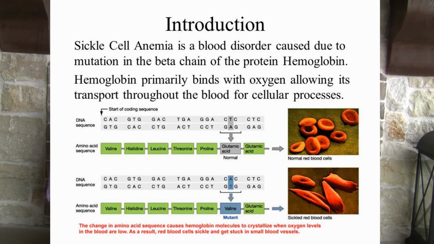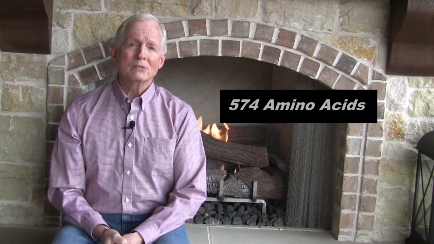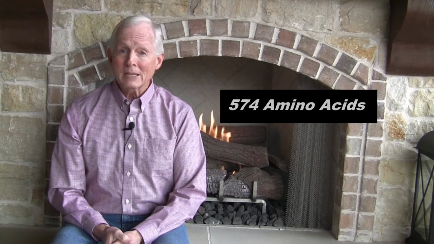The normal chain has glutamic acid in the 6th position. In the mutated chain, the 6th position has valine. That's the mutation. And that's the only difference between a normal protein and a mutated protein. Out of a total of 474 amino acids that make up this protein, only one error occurs.